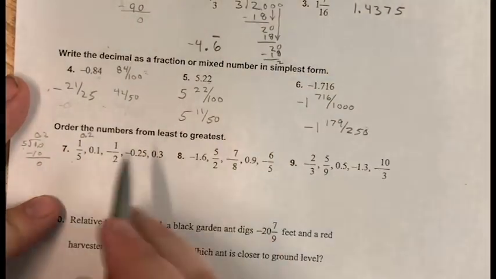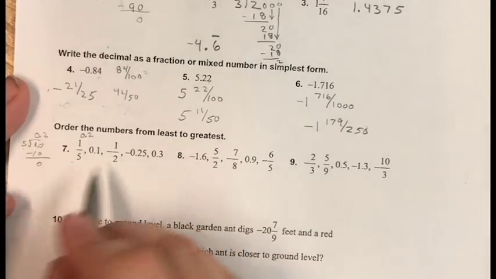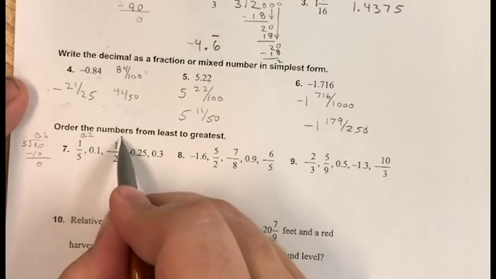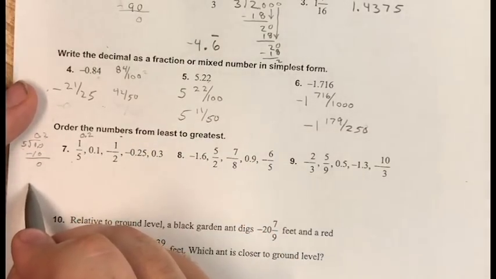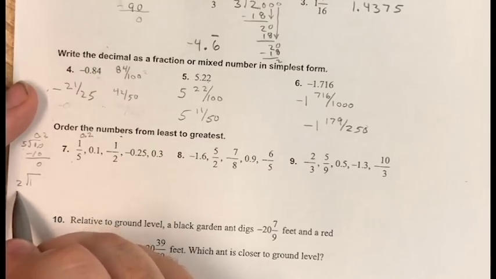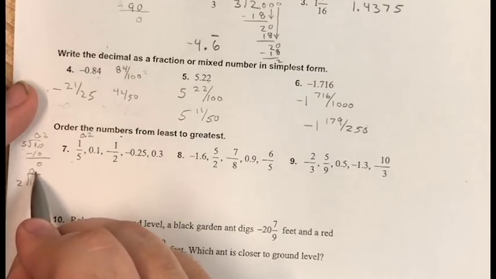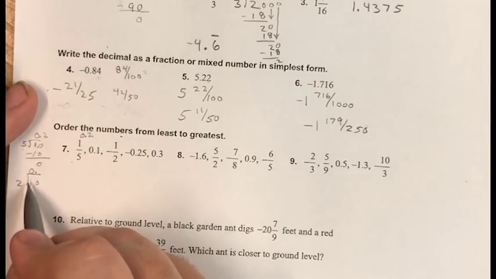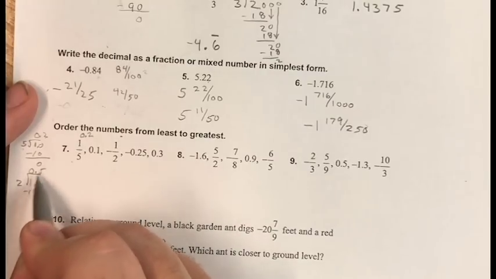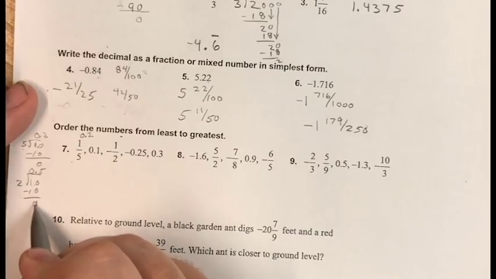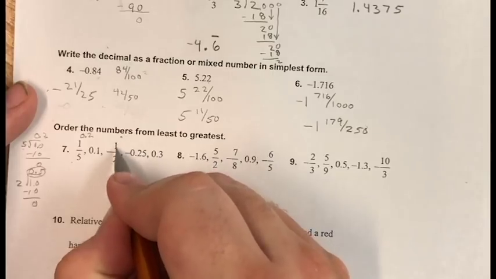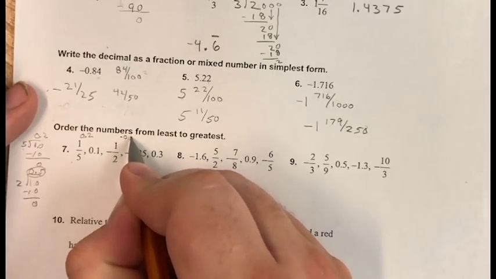And then I have -1/2. Well, let's do some work. I know that my decimal is going to be negative because my fraction is negative. So let's find out what my actual decimal is. 1 divided by 2. 1 cannot go into 2, so I've got to put my 0 here in my place values, and bring it all down. I do know that 2 can go into 10 5 times. So 2 times 5 is 10. I subtract with a remainder of 0. And my decimal is 0.5. So this -1/2 is -0.5.